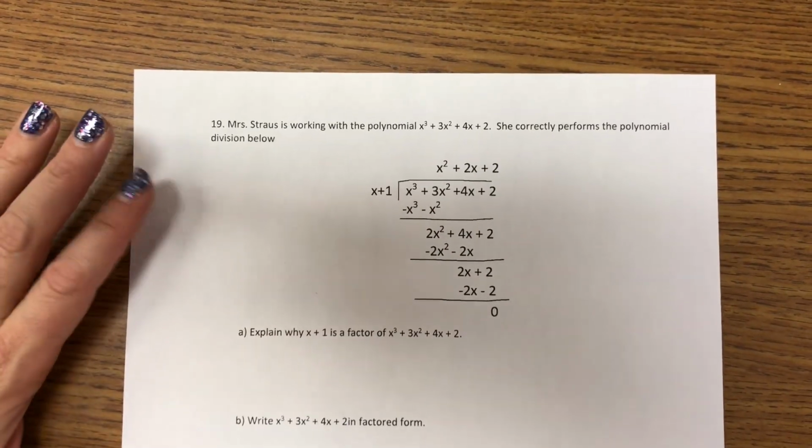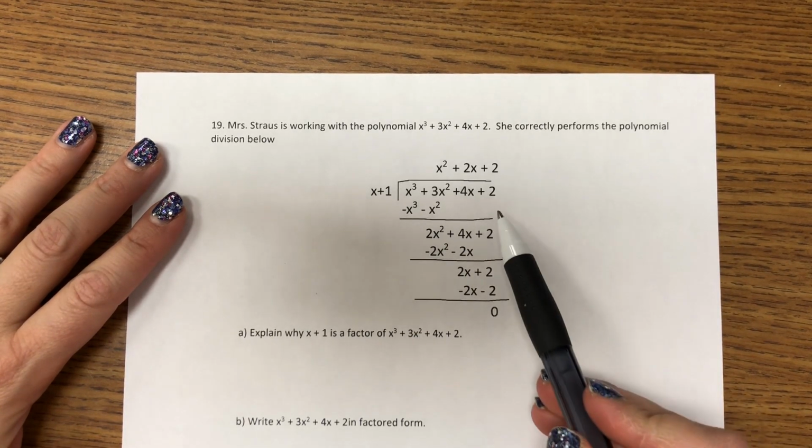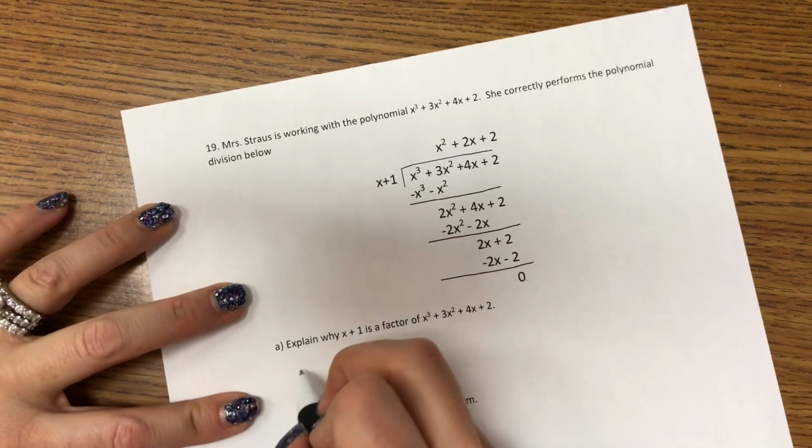Whoa, sorry. And last but not least, Mrs. Strauss is working on this polynomial. Explain why x plus 1 is a factor. Okay. Well, the remainder is 0.